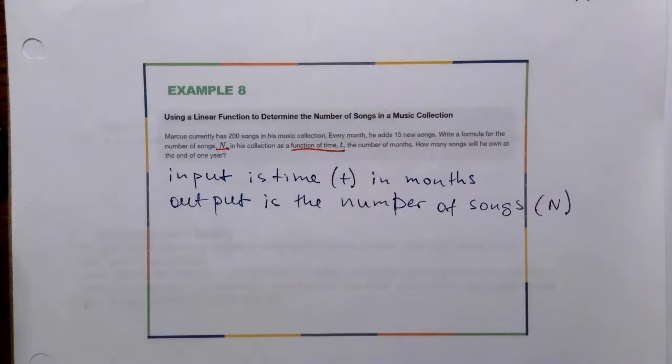If it wasn't given, another way to think about it is which variable depends on which. Does the number of songs depend on the time, or does the time depend on the number of songs?